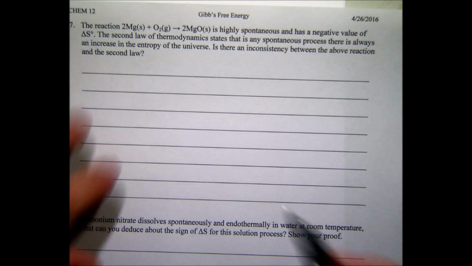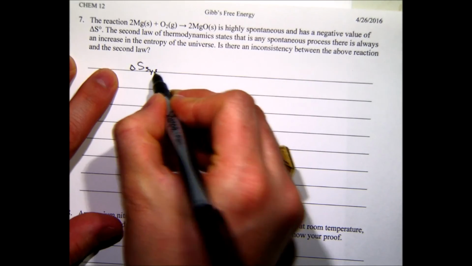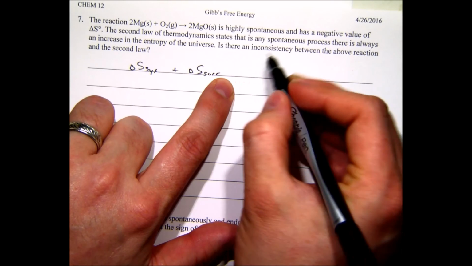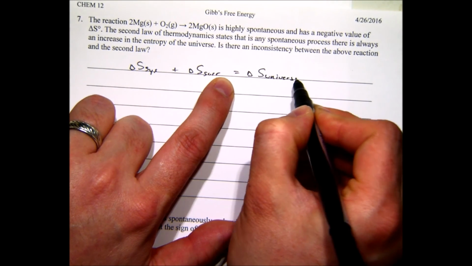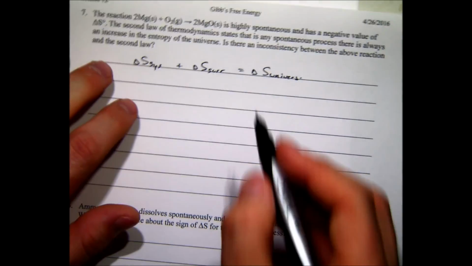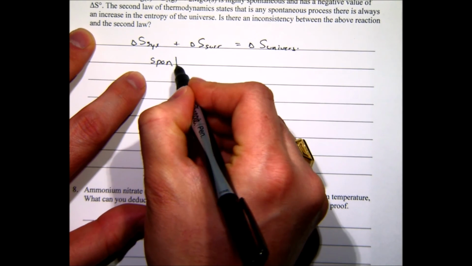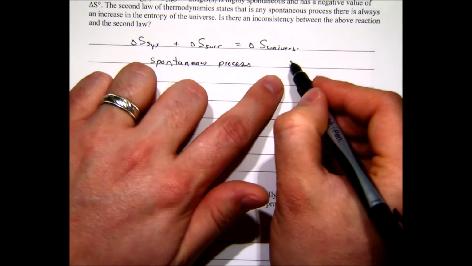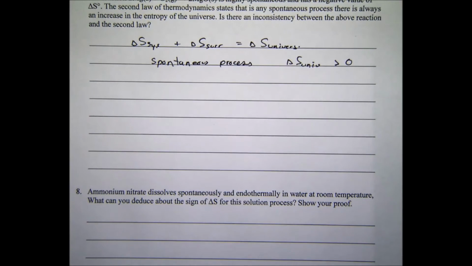So we've stated in our course that the entropy of the system plus the entropy of the surroundings is equal to the entropy of the universe. And we also stated that for any spontaneous process, delta S of the universe must be greater than 0. So the entropy of the universe must increase for any spontaneous process.